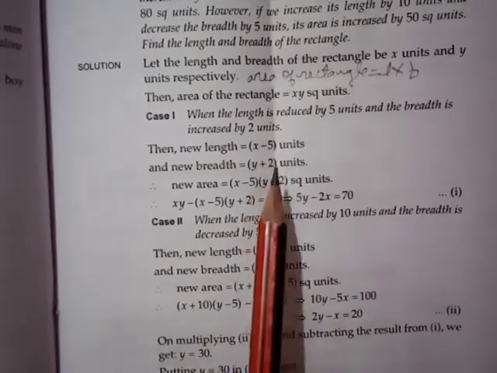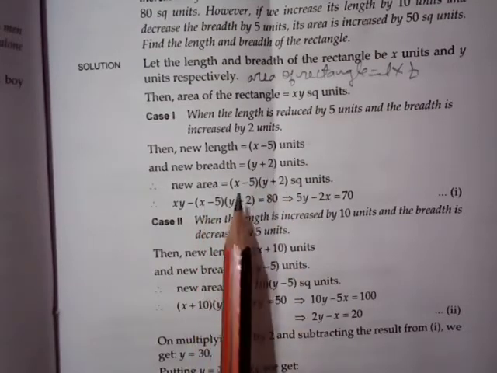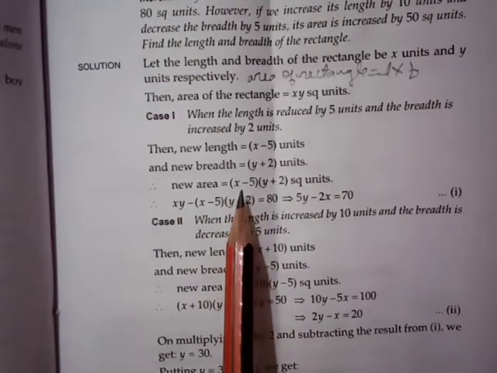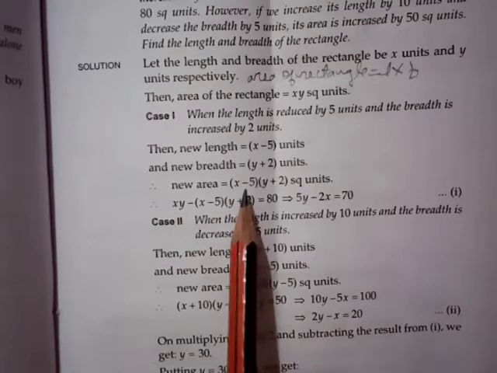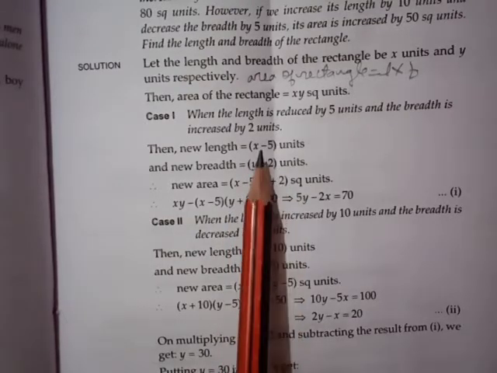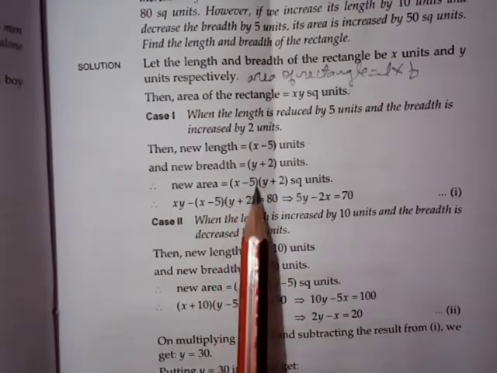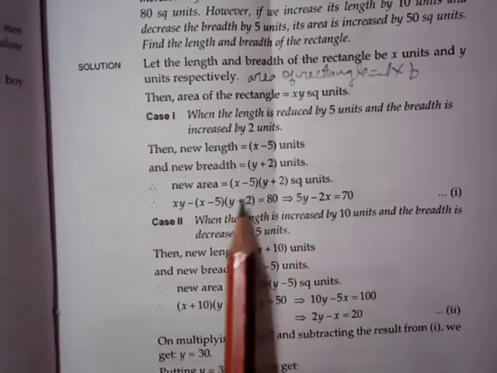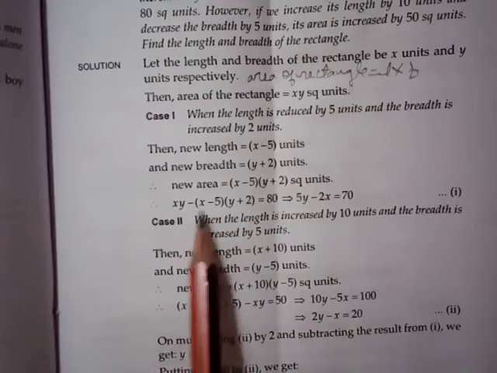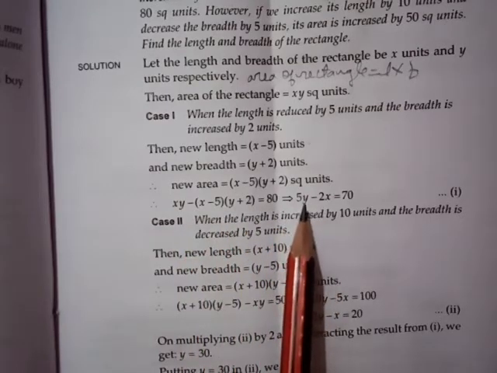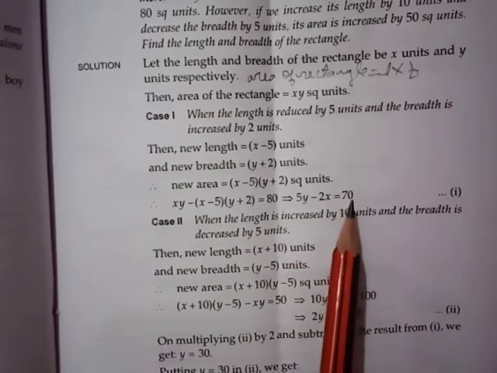New area equals length into breadth, so x minus 5 into y plus 2. Multiply these two and solve the equation. You will get 5y minus 2x equal to 70.